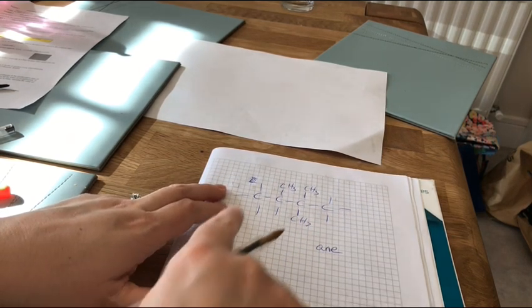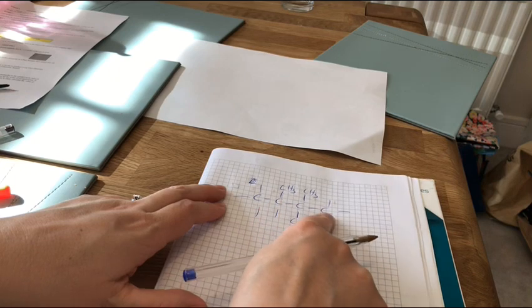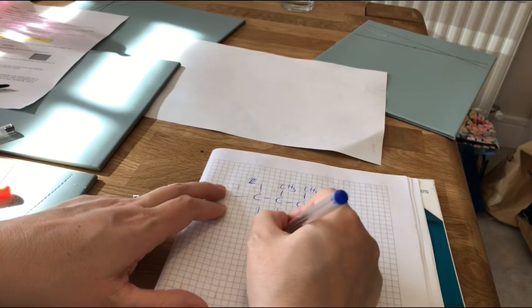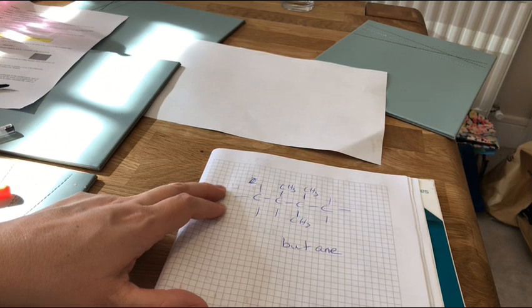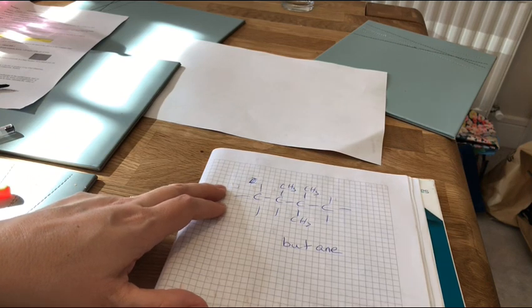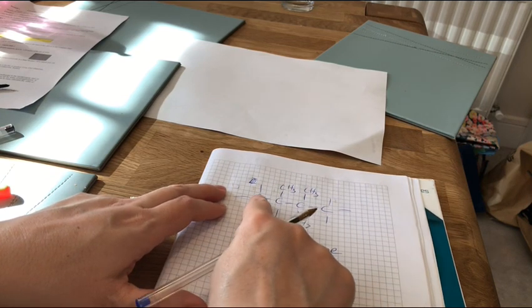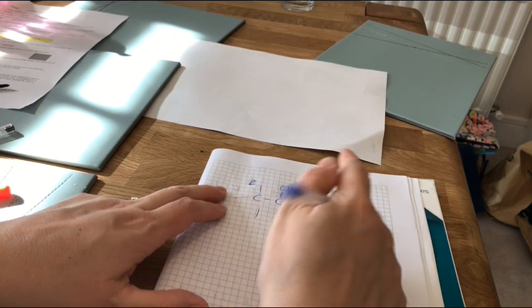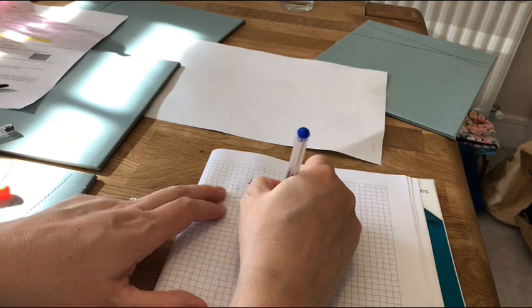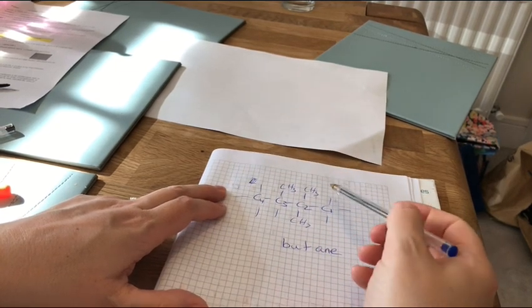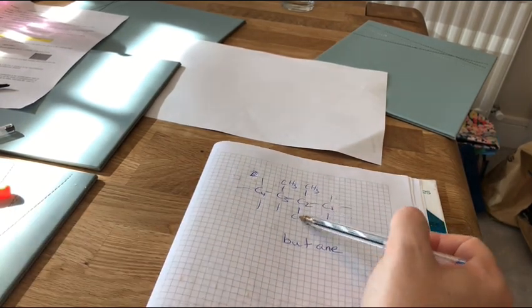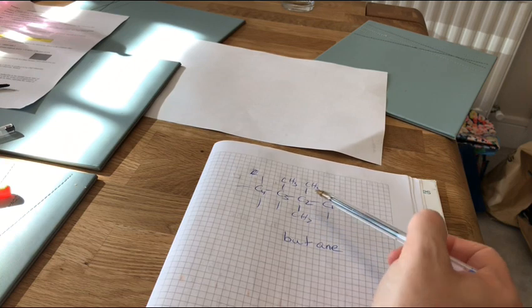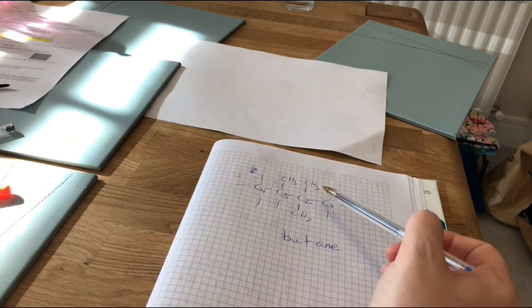The next thing I do is I try to find the longest straight chain I've got, which is 4, and 4 has a surname of butane. The next thing I decide to do is I decide to number them. It's either 1, 2, 3, 4 or 1, 2, 3, 4. And I'm going to go this way, 1, 2, 3, 4, because that means that most of my side groups are on carbon 2 rather than having them on carbon 3. So I want them to have the lowest possible number they can have.